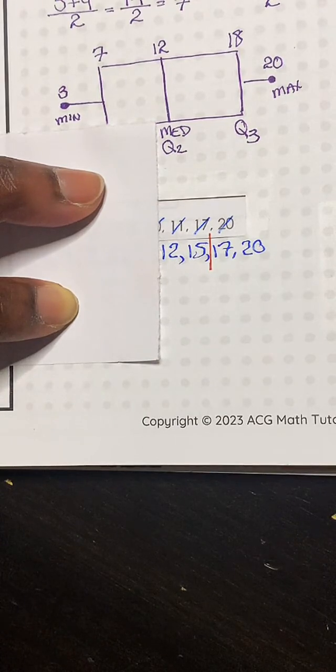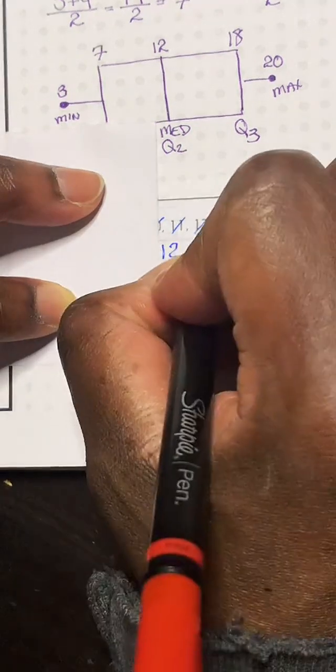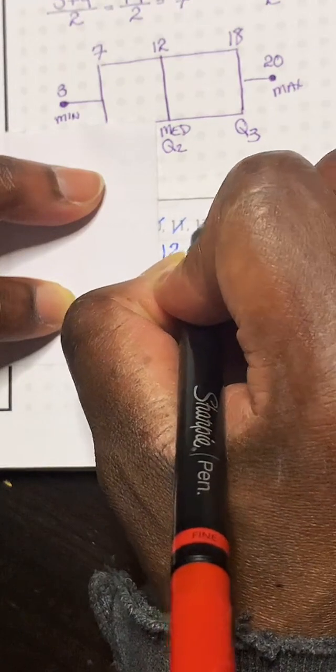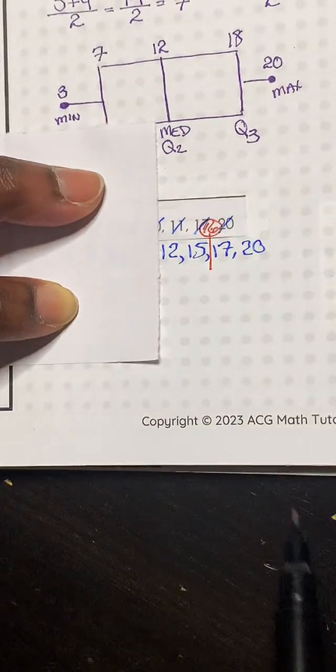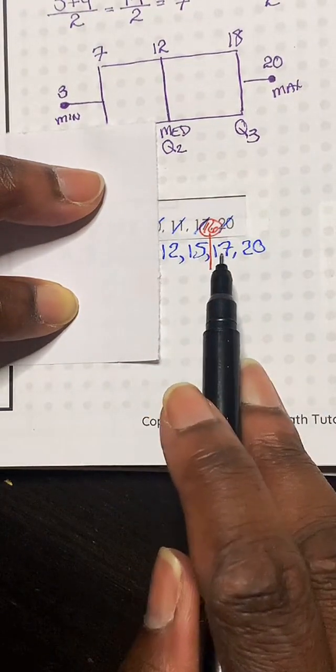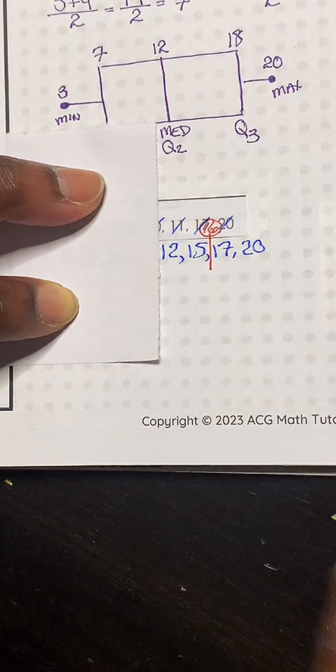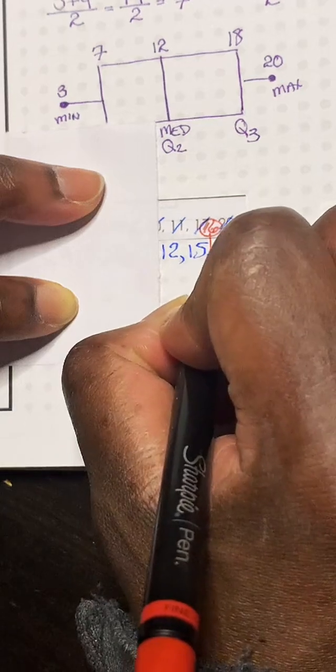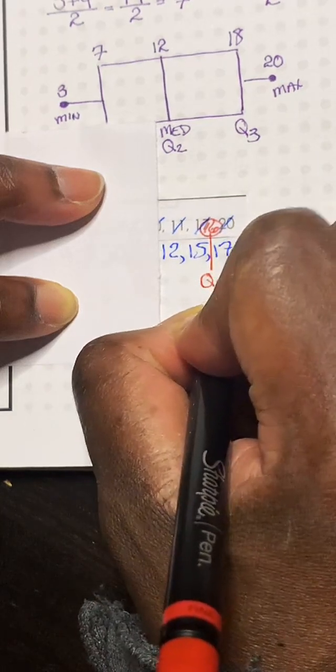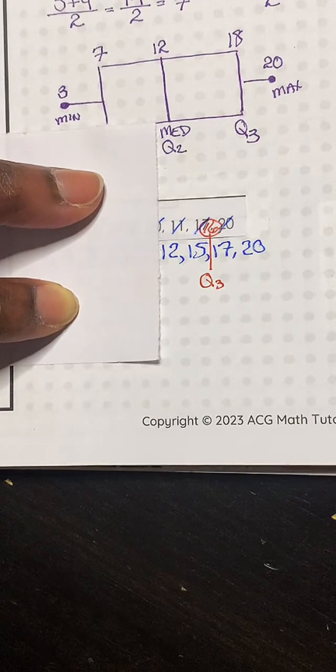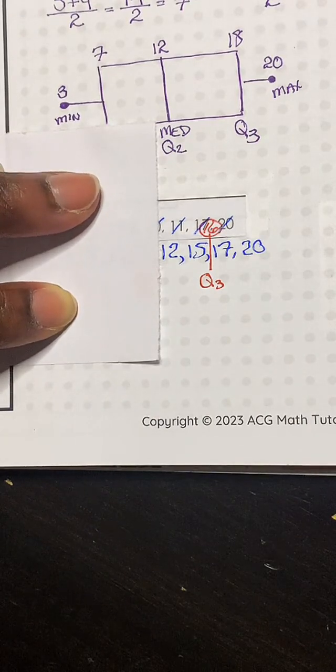We got 16. We didn't have to even do anything. If you wanted to, you can add the 15 and the 17 and divide it by 2, and you will get your third quartile, which is 16.